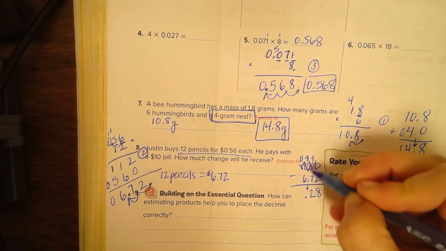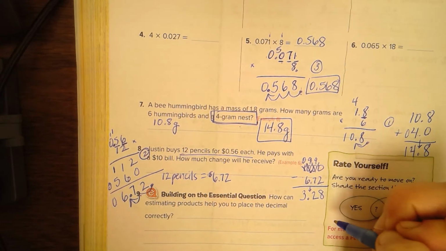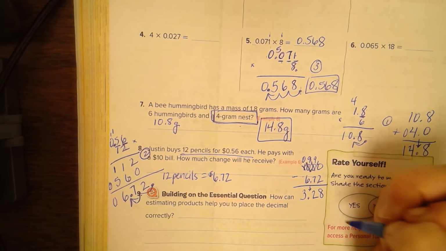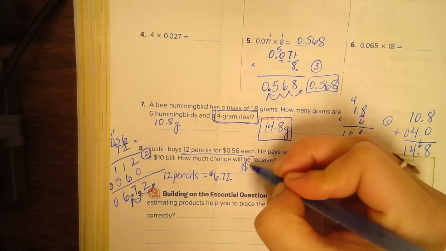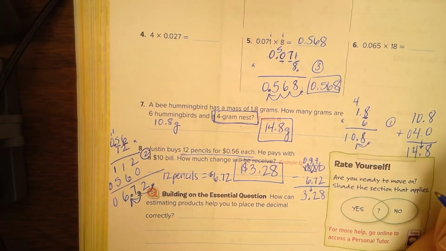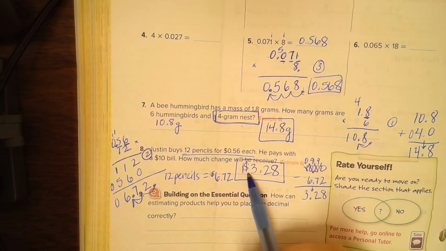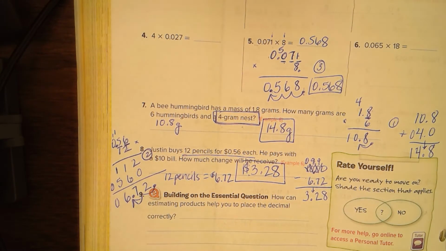So I now know that I'm going to get $3.28 back as change. Now, word problems always need to have my label. In this case, it's my dollar sign. So we are done with this problem. That was a two-step problem, so just be careful when you are reading through your word problems to see how many steps you need to do and what your first step is.